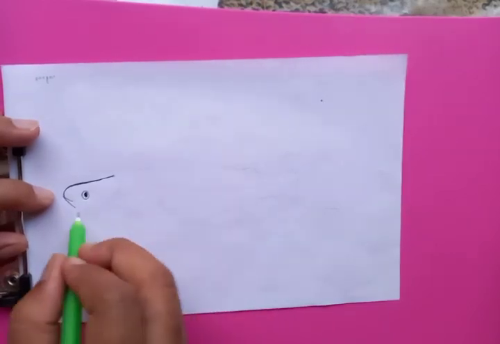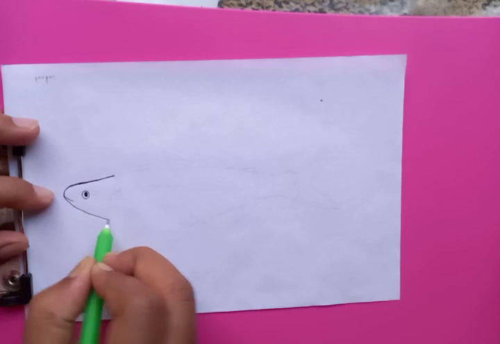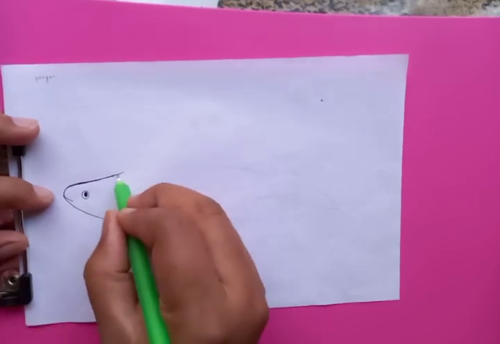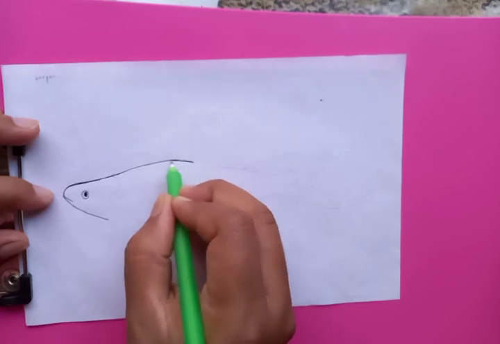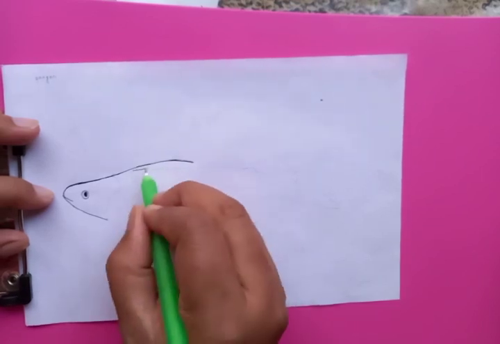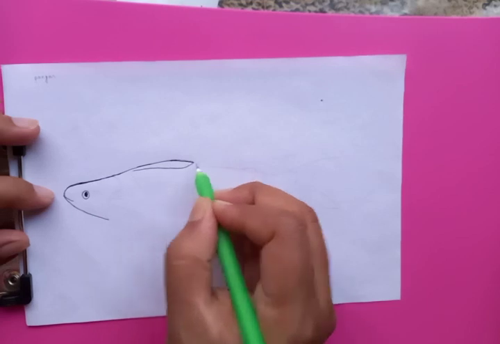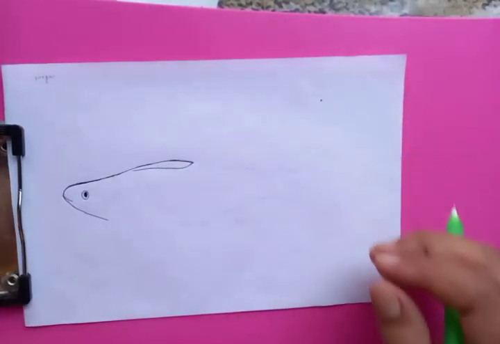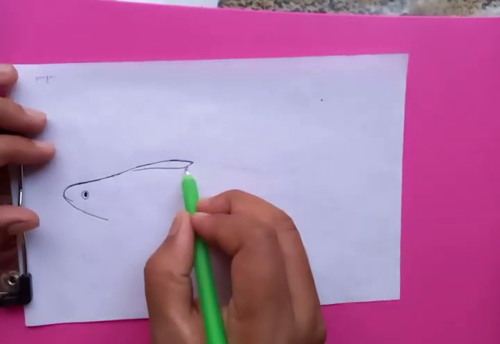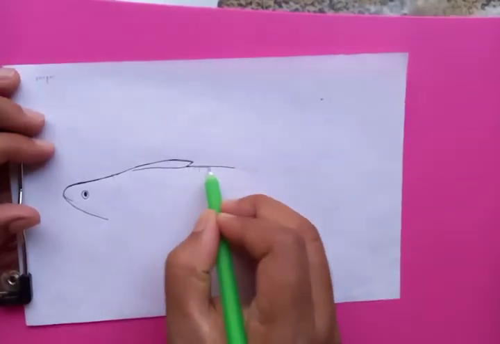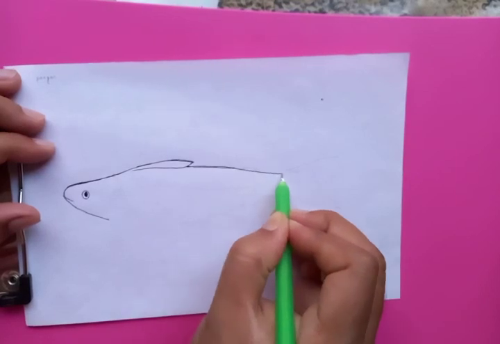Alright, drawing the outline. So for the top portion, let's see some characteristics, which is the physical properties of this fish. Now I'm going to draw the straight line here up to the end.